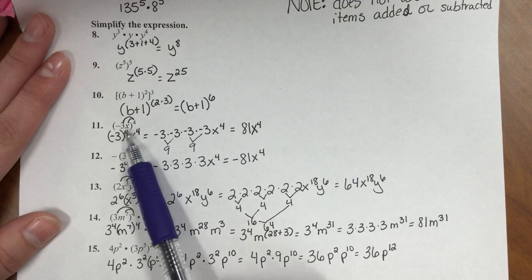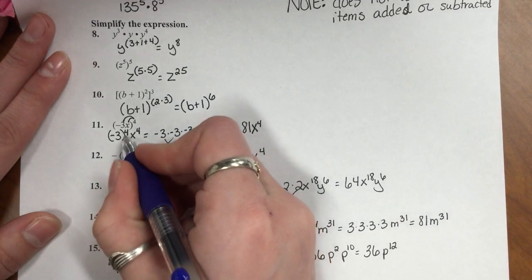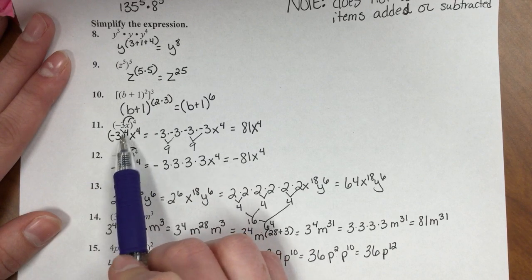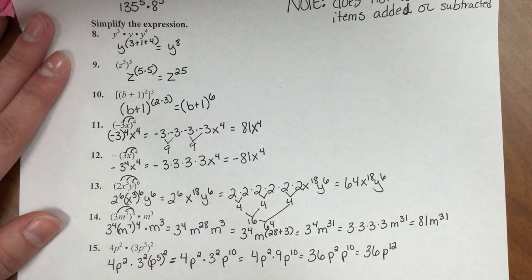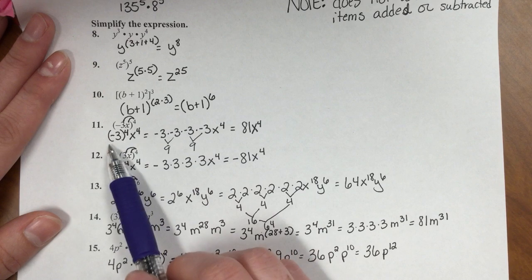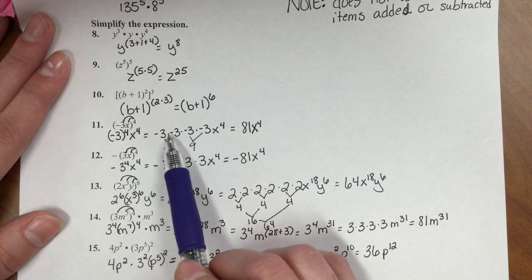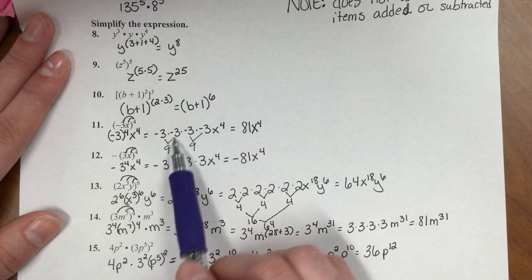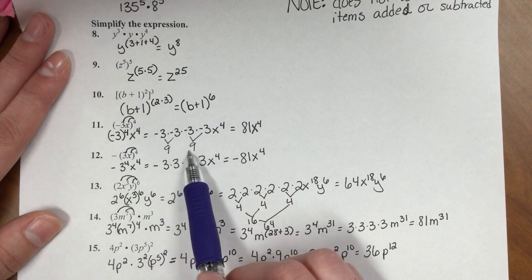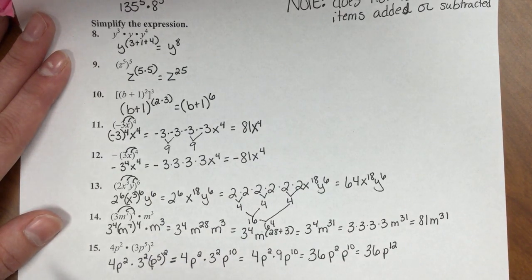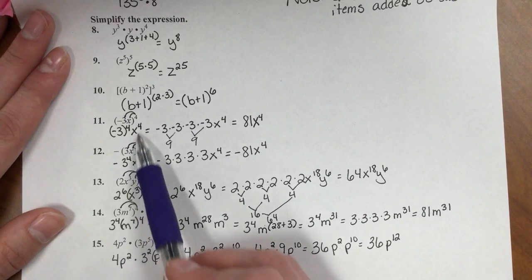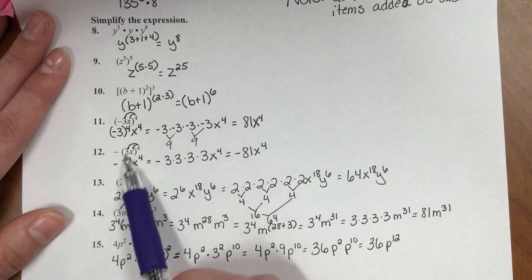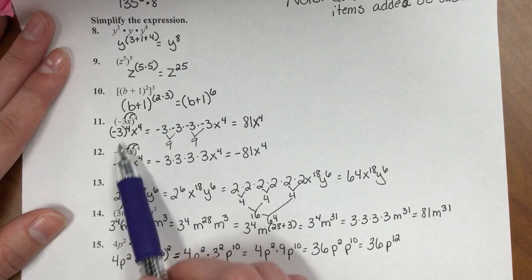Okay, distributing the power because there is an invisible multiply here. So that becomes negative 3 to the 4th and x to the 4th. And then that negative 3 to the 4th becomes negative 3 times negative 3 times negative 3 times negative 3. Multiplying the negative 3's, 9 times 9 is 81. Okay, distributing the power. That negative just stays out front because it's not inside the parentheses.